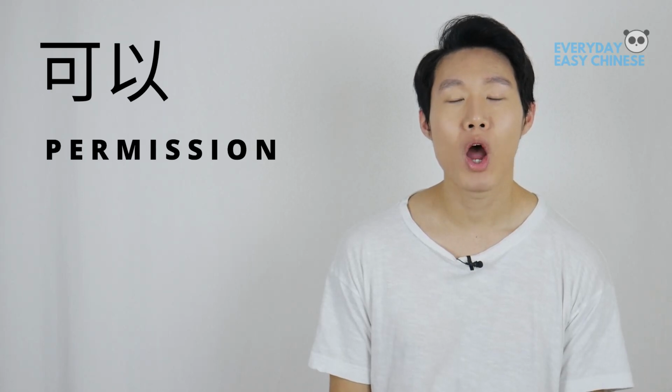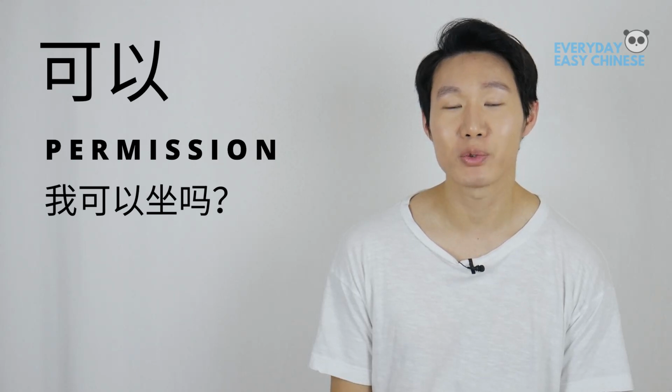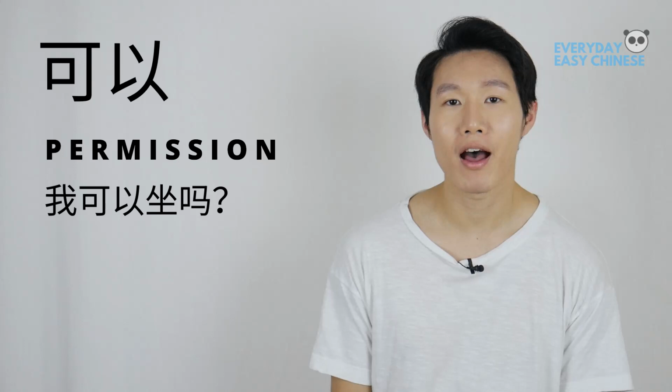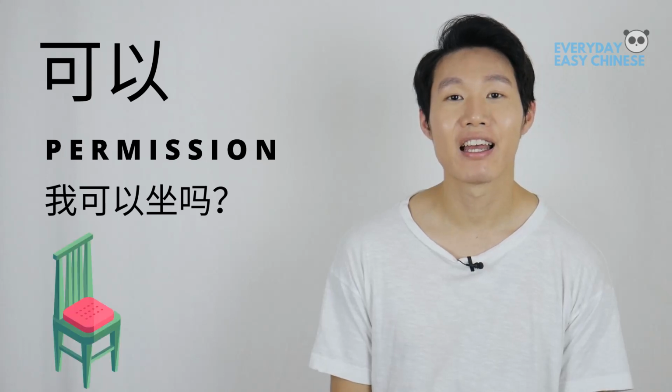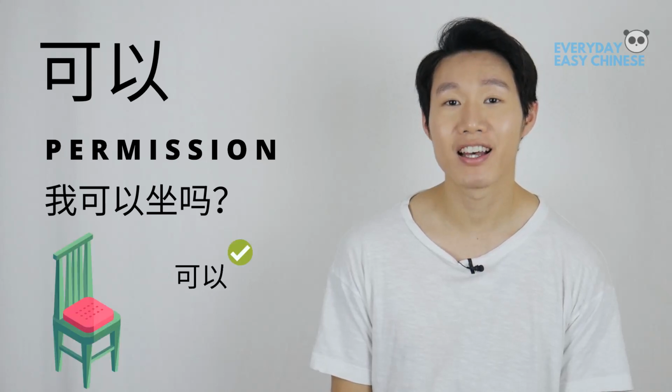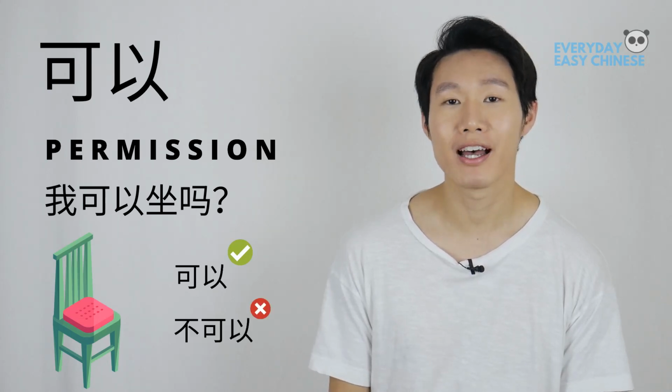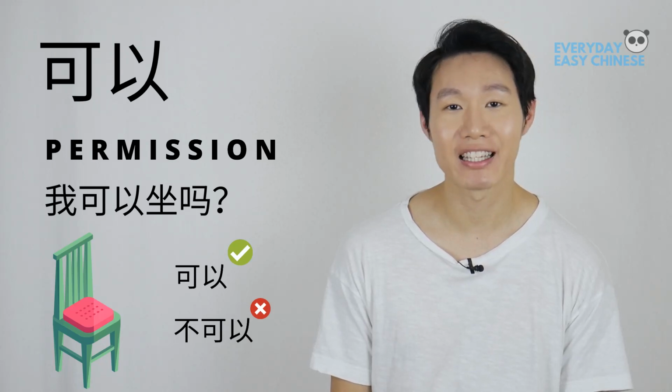Now let's move on to 可以. 可以 is mainly used to express permission. So for example, when you're asking for permission, you can say 我可以坐吗？May I sit? And then the response would be 可以 if the person is nice and they let you sit, or 不可以 if the person is not nice and they say you cannot sit.